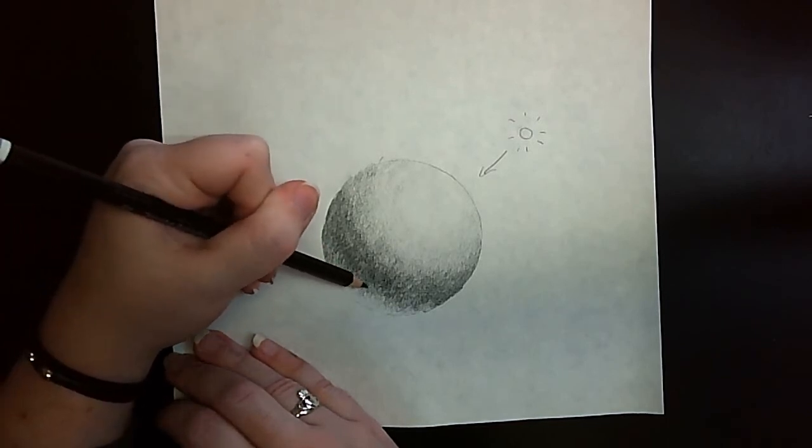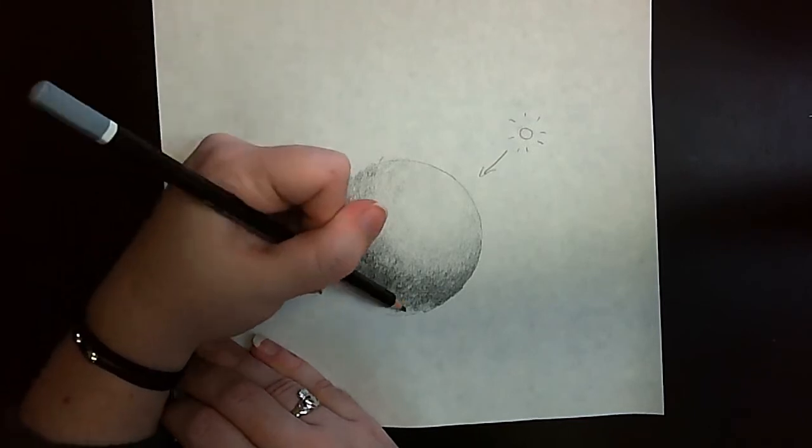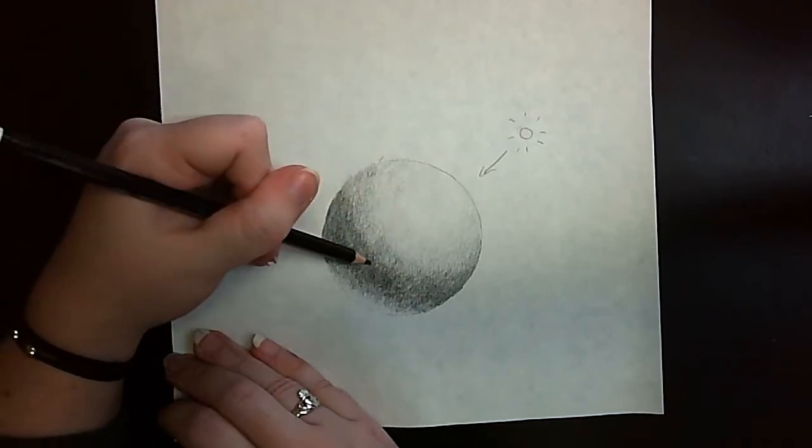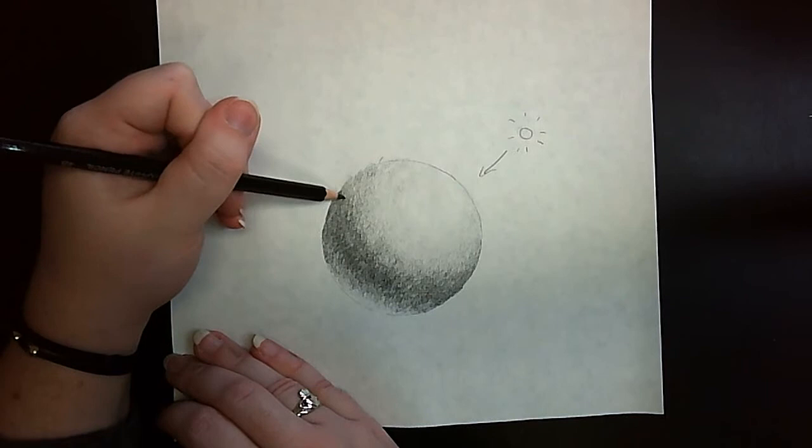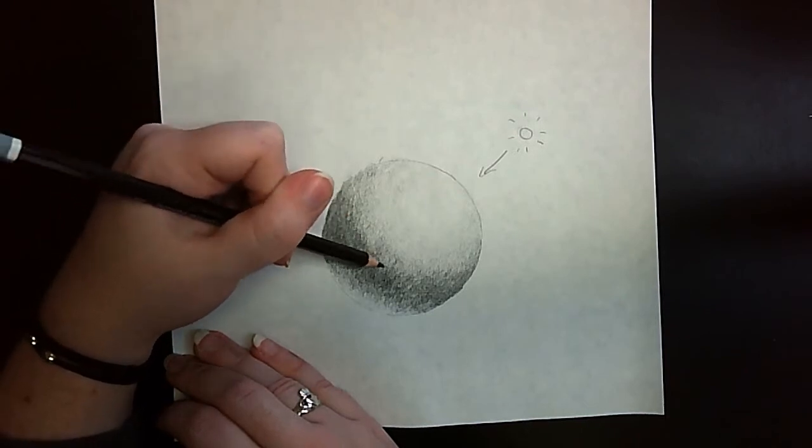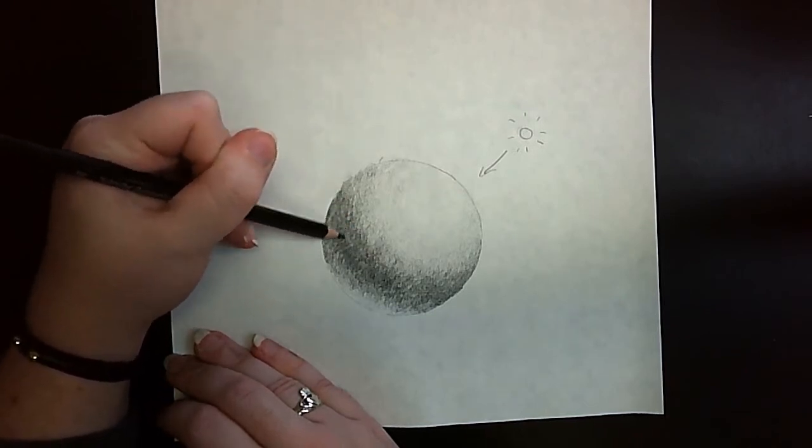As I get toward the edges of my core shadow, I'm really holding up on the pressure on my pencil so that I can have a smooth transition still.